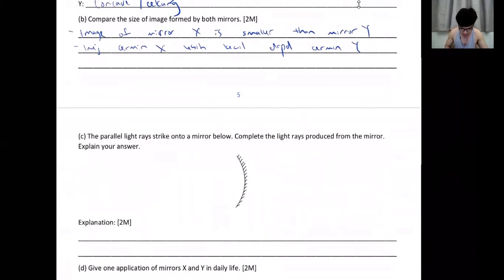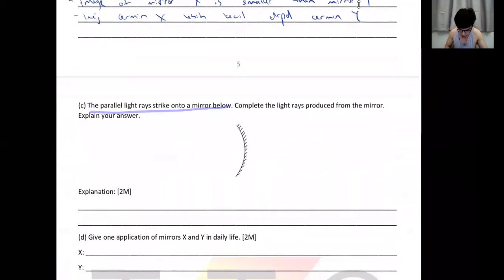So next C, the parallel light rays strike onto a mirror below. Complete the light rays produced from the mirror. Explain your answer. So this is the back of the mirror. This is a concave, as you can see. So let me draw a straight line first. This is a reference line. When light comes, it will focus light onto one point. You just pick a point you want to focus to.